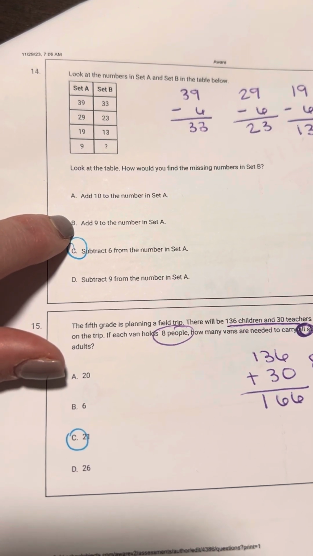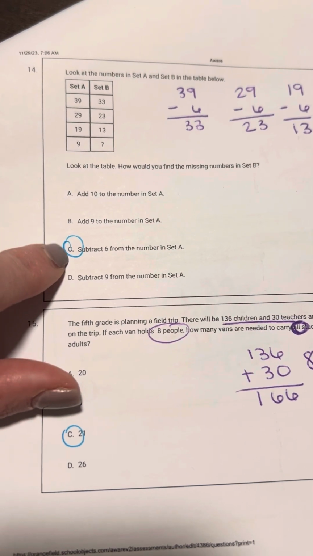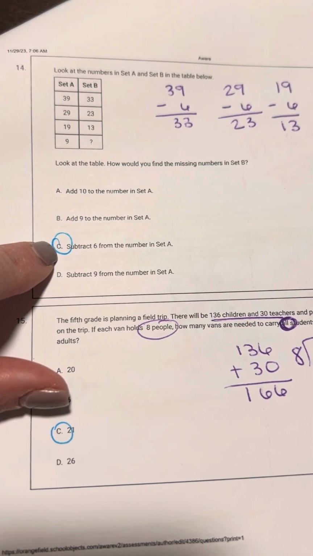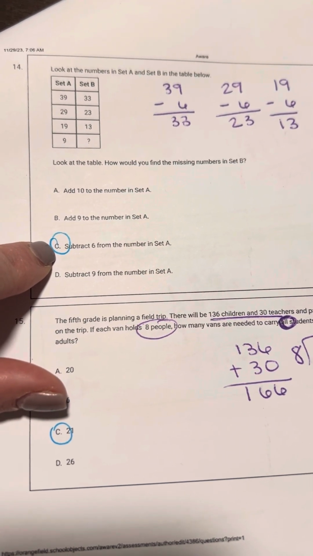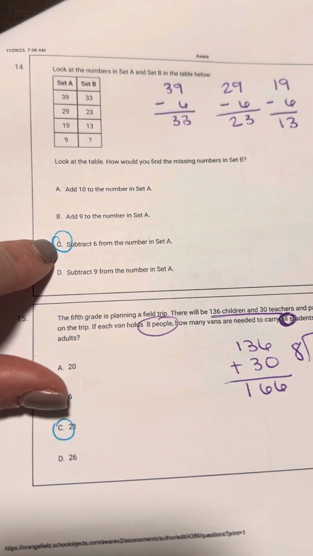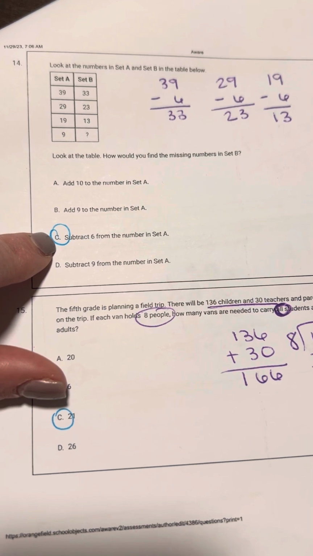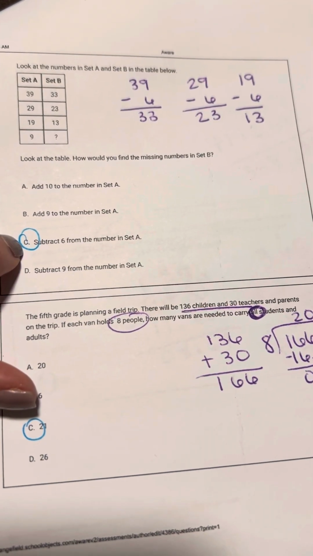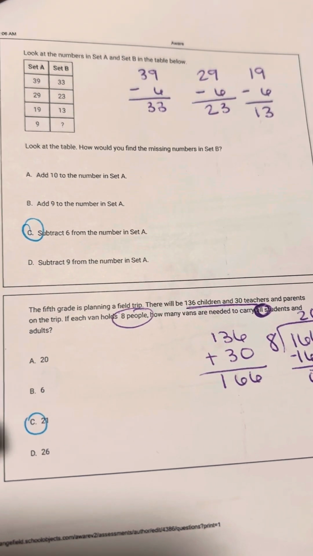39 plus 9, is it 33? No. Go down to C. 39 minus 6, is it 33? Yes. Okay, try the second one. 29 minus 6, is it 23? Yes. 19 minus 6, is it 13? Yes. So C is going to be our answer.